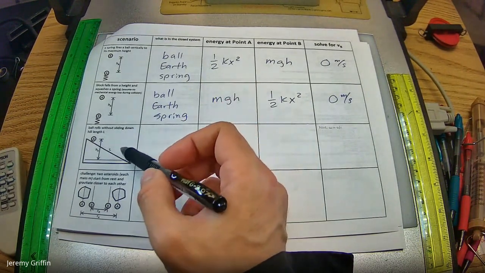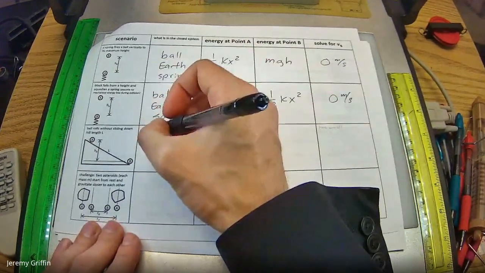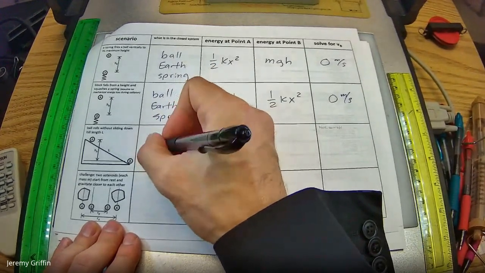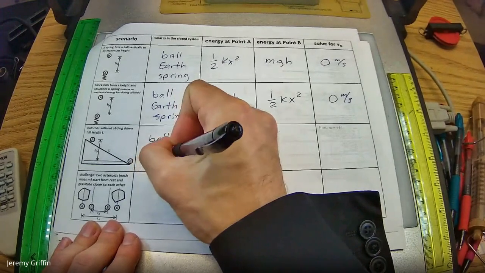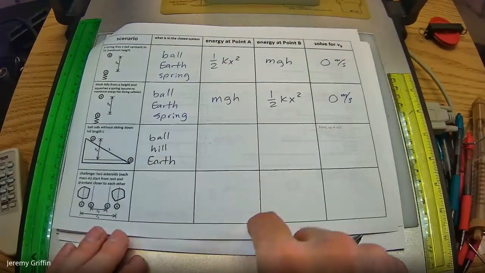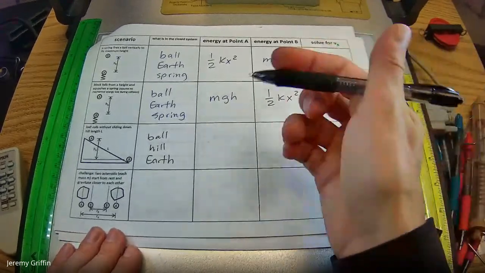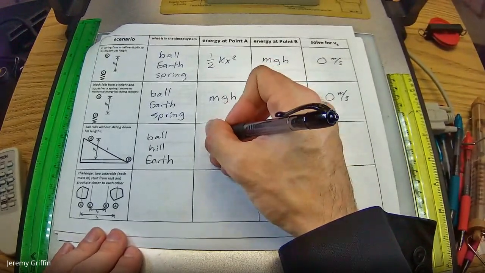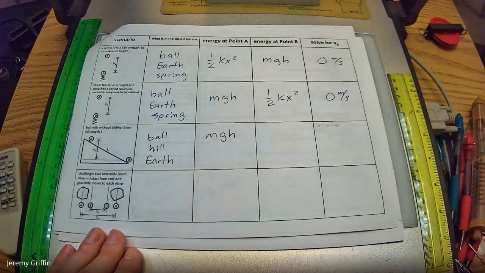And what that means is that there's no work being done on the system. And the system I'm talking about is the ball, the hill, and the earth. Or maybe just the ball and the earth are the important ones. So the number of joules will equate, and you can treat this as a closed system. So the energy at point A, well, that looks like mgh, doesn't it? Just the ball sitting on top of the hill. Maybe it's at rest.